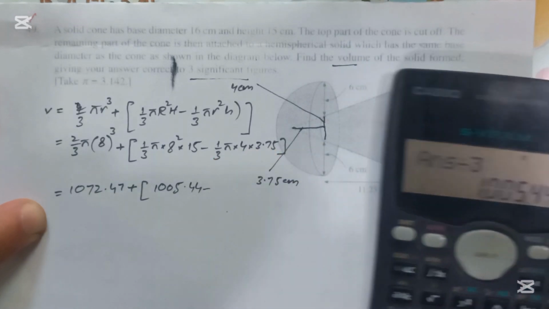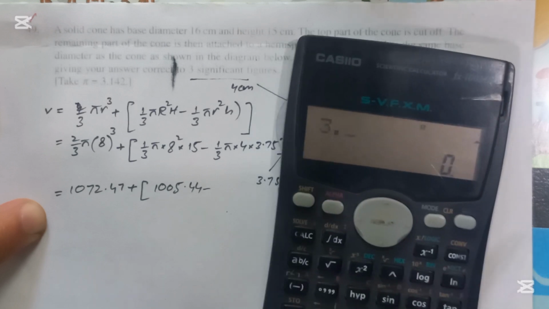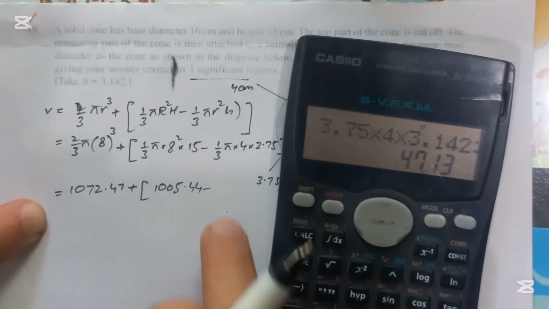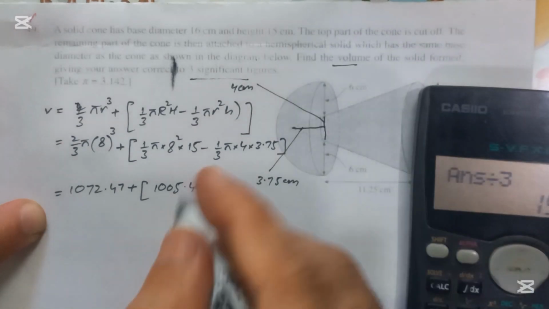Minus, now solve this factor, 3.75 multiplied by 4 multiplied by 3.142 divided by 3. This is 15.71.